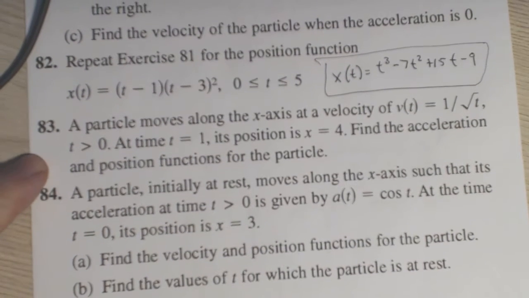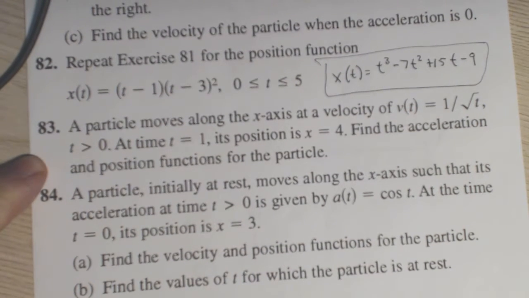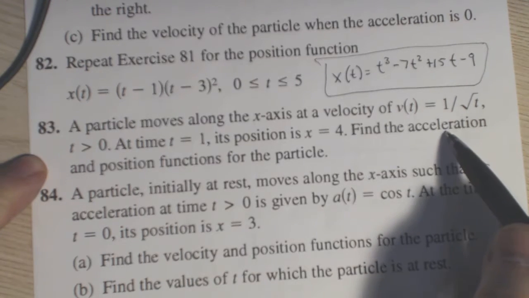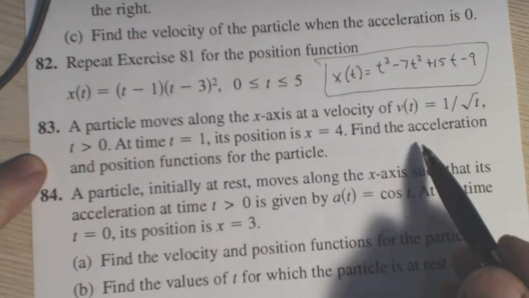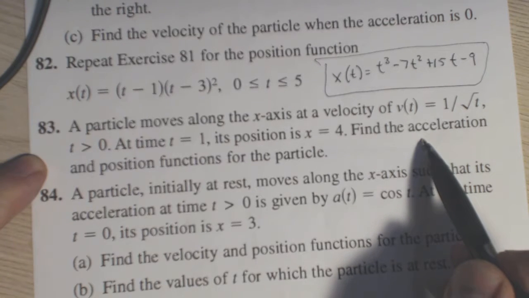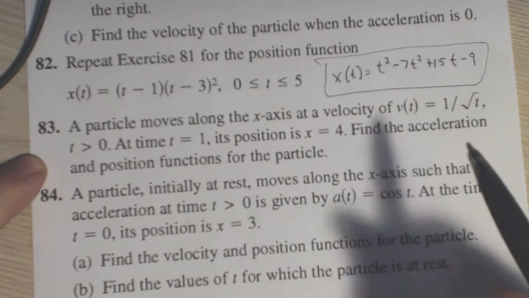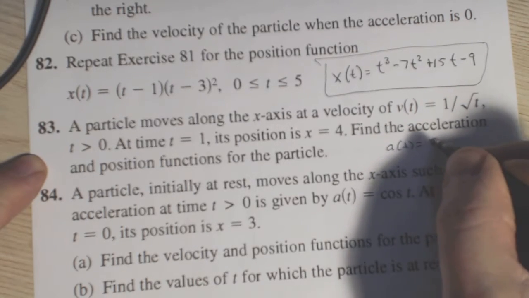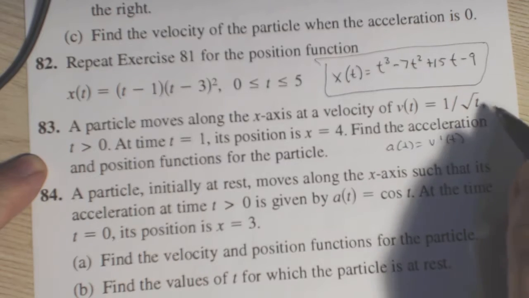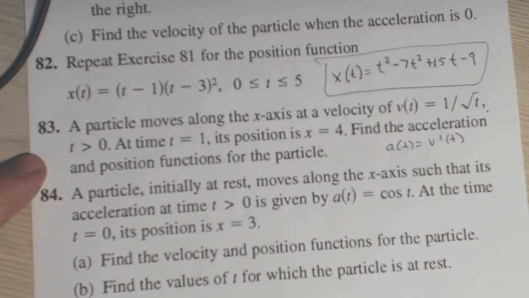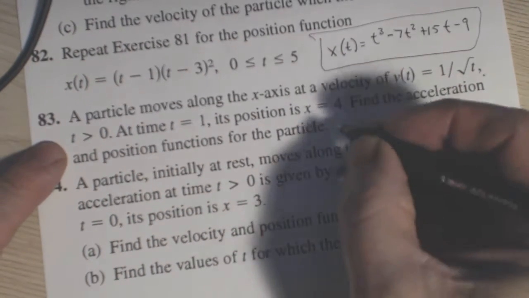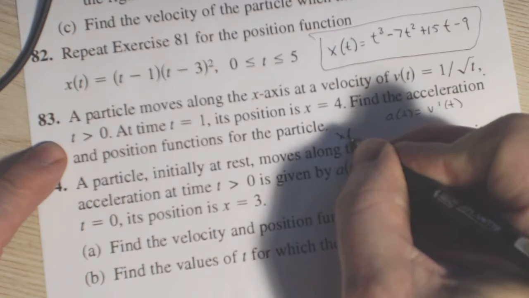Number 83, a particle moves along the x-axis. They give you the v of t, and you're finding acceleration and position. Acceleration should be the easy one, because to get to acceleration from velocity, you're just going to say a of t equals v prime of t. You're just going to take the derivative of that, and that's pretty simple. To find the position function, x of t, you'll have to integrate.